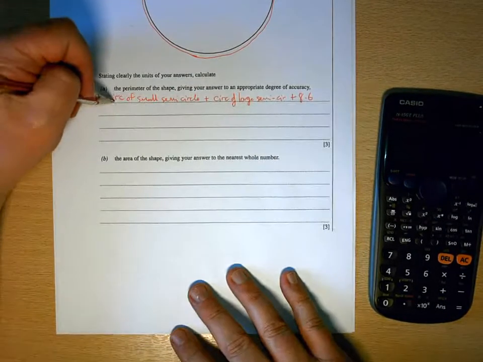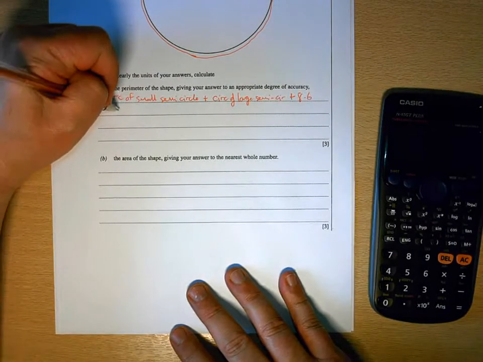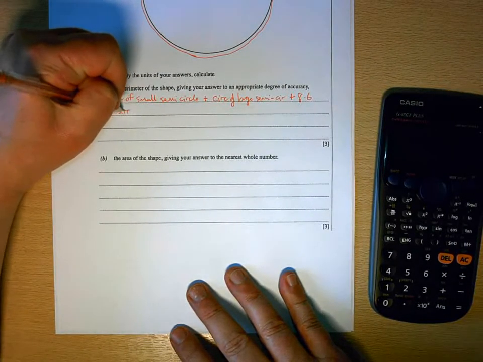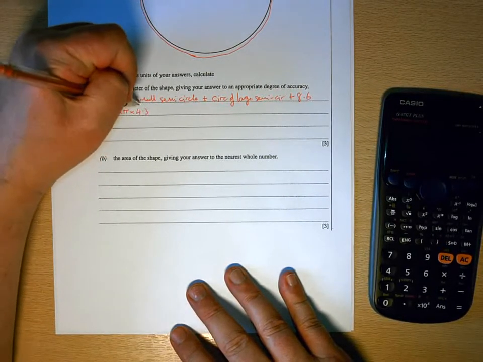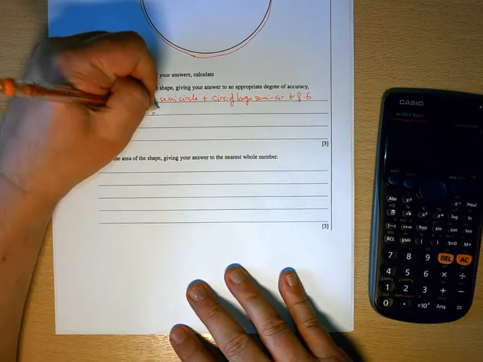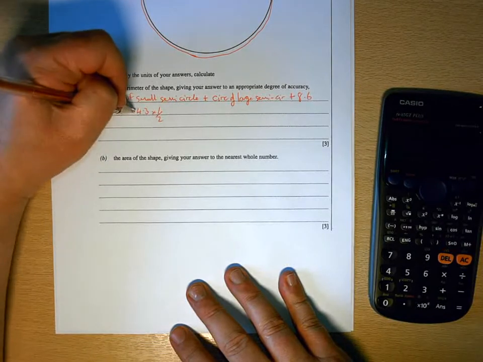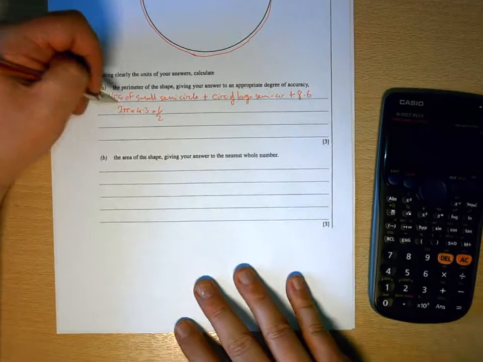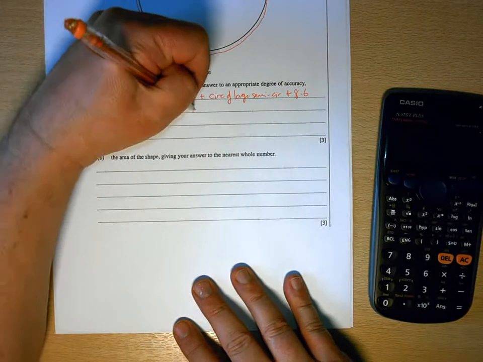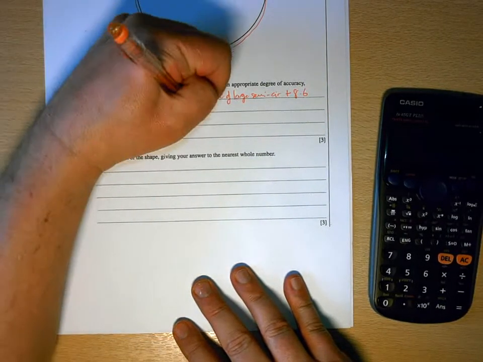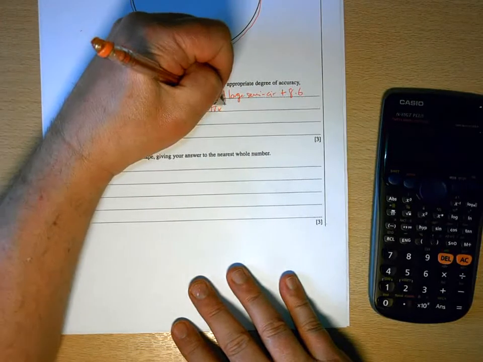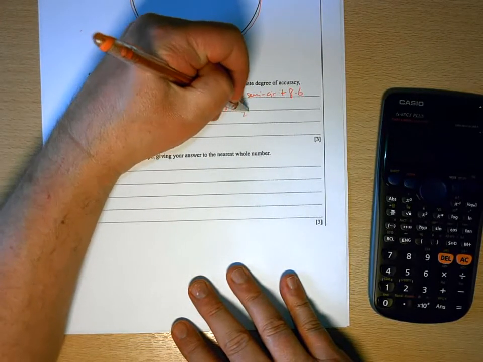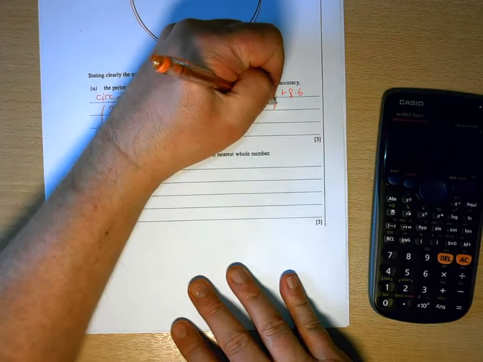Okay, so the circumference of the small semicircle is going to be 2 pi times 4.3 times half, because it's a semicircle. This one is going to be 2 pi times 8.6 times a half plus the 8.6.